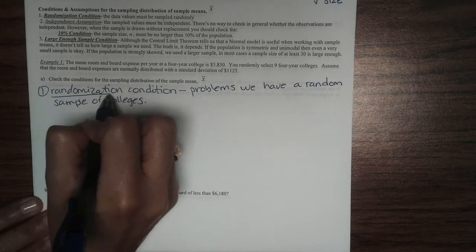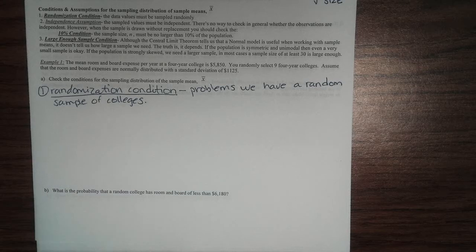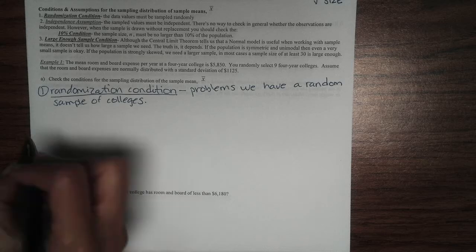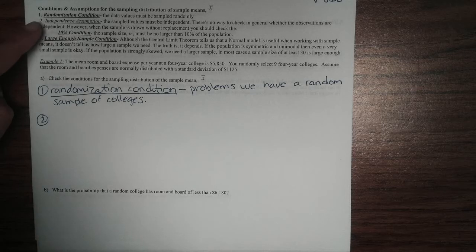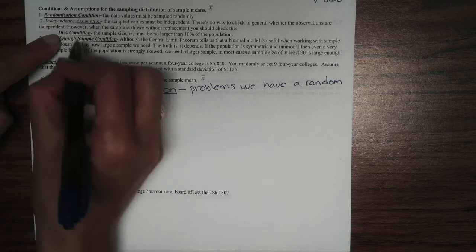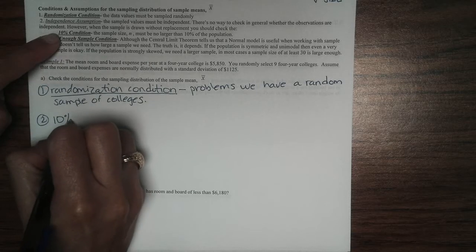And on the AP exam, if you decide to take it, there's always at least one free response question that deals with these conditions. So that's the first one you would write, assuming the problem says we have a random sample of colleges. So that's the first one. The second condition that you'll always have to check for, and remember, you're only going to do this once on the quiz and test because it takes a while to type it up. The second condition is called the independence assumption, but I just call it 10% condition.